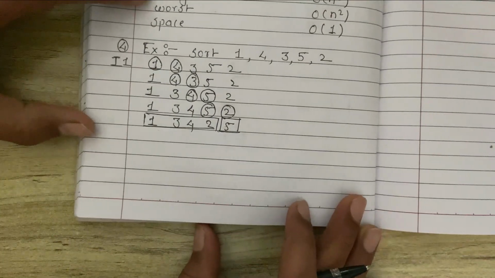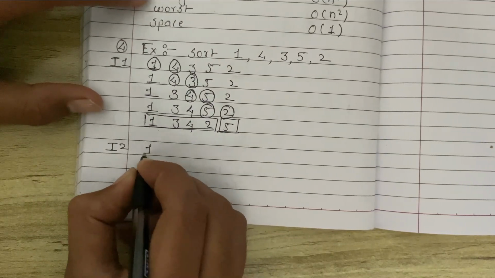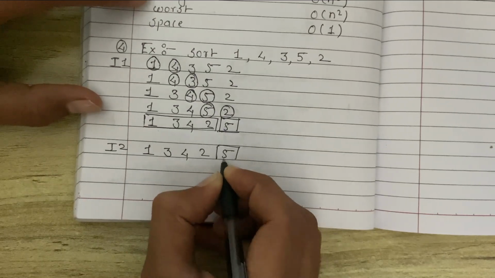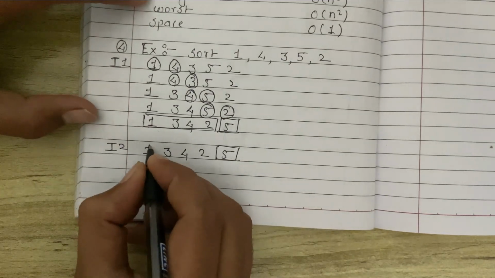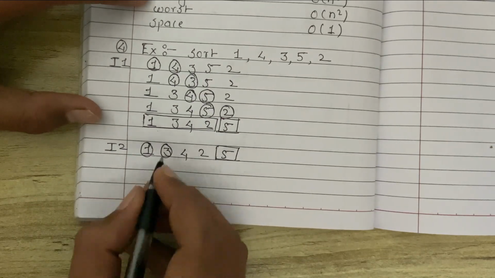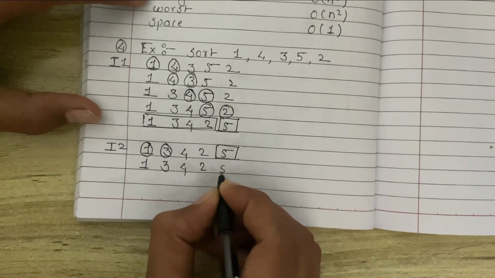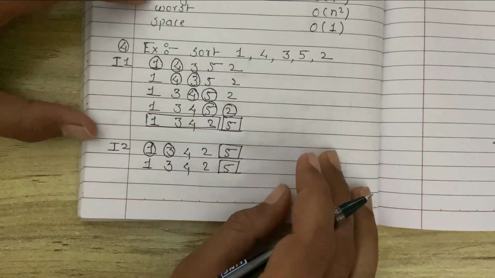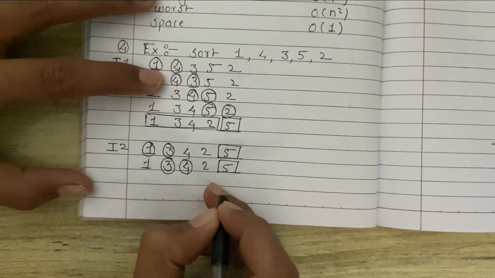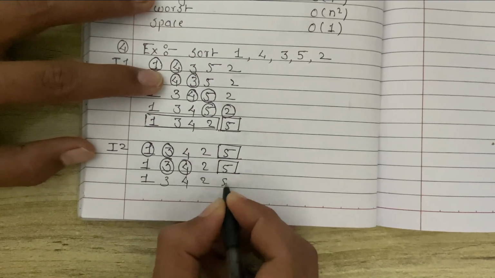Okay, let's take an example of I2. So 1 3 4 2 and 5. Okay, so we will be comparing these two elements first. You can clearly see that these are at the correct position, 1 3. So we will be writing it as it is, the rest of the elements, and we will be comparing these two. Here also you can see that these are at the correct position, right? So 1 3 4 2 and 5 again.